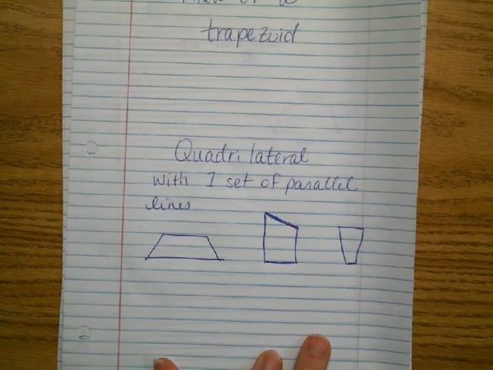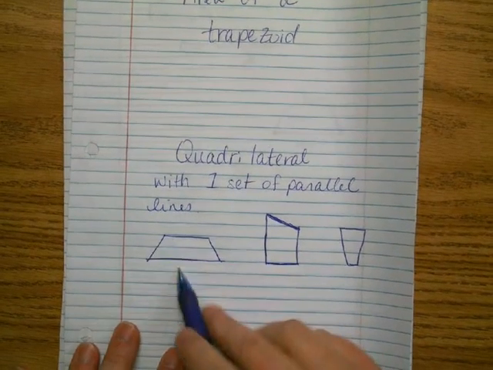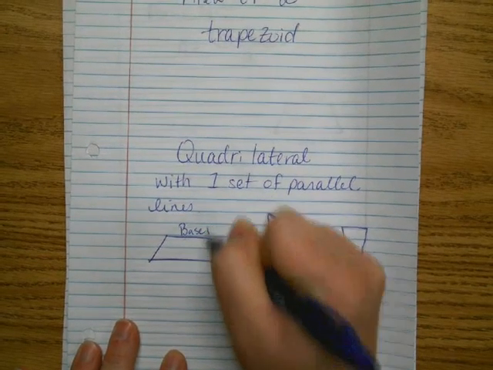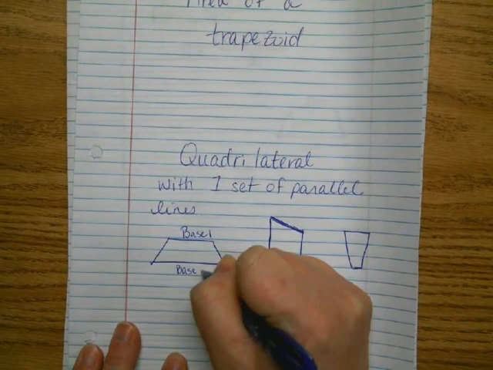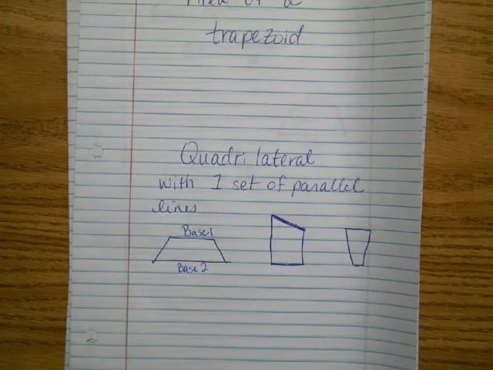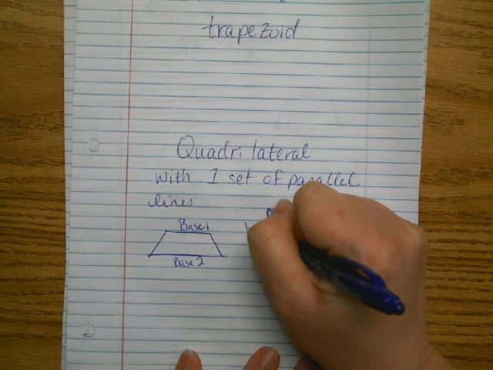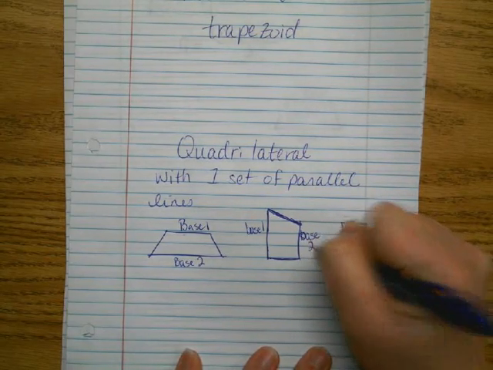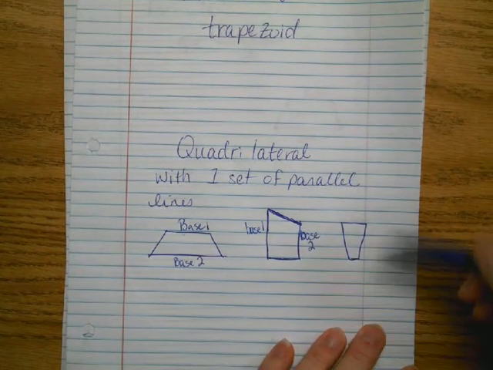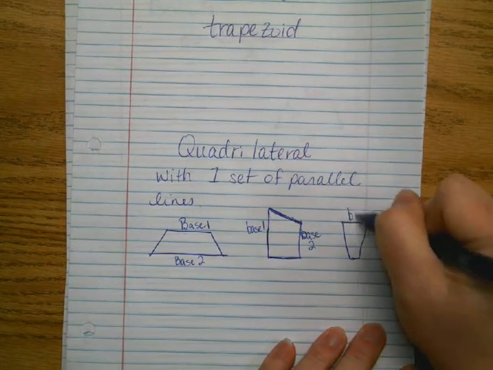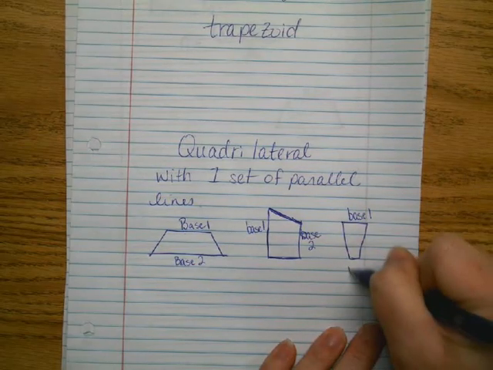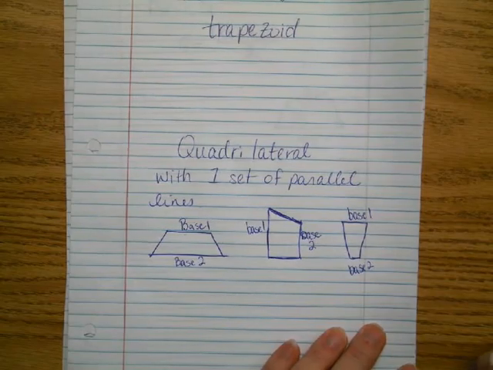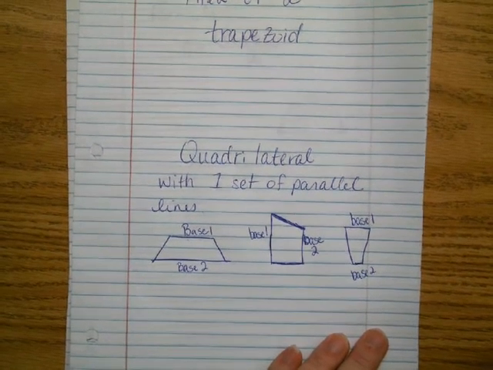Now, the other important part is the two parallel lines, those are our bases. So we have a base 1 and we have base 2. So we have two different bases there. And in this case, I would have base 1 and base 2, because there are two parallel lines. This one, again, would be top and bottom. I have base 1 and base 2. Now, it doesn't matter which one we call base 1 and base 2. We just know that we have two bases because they're the flat parallel parts.